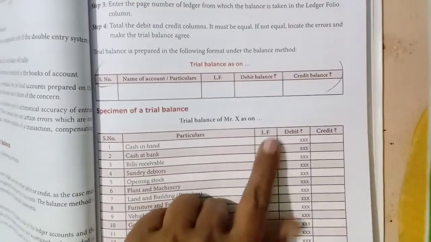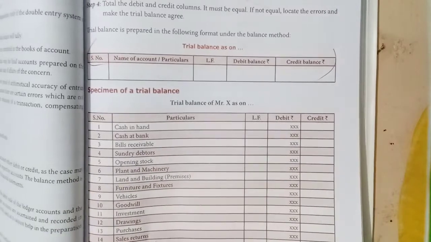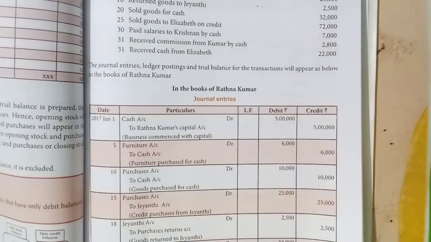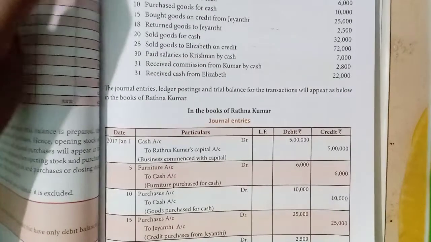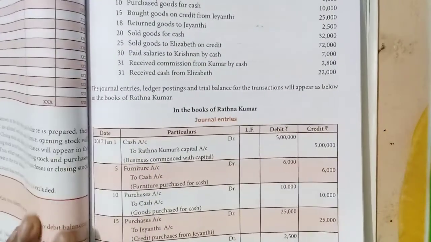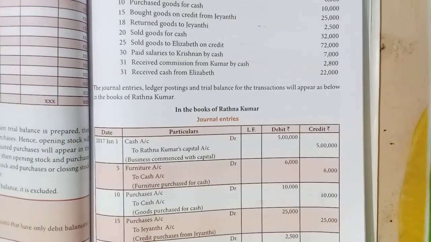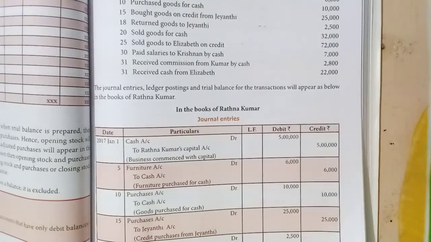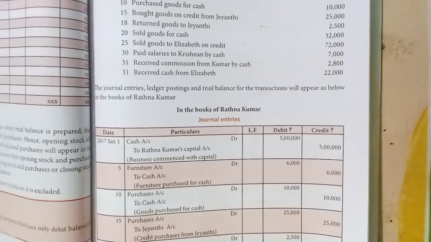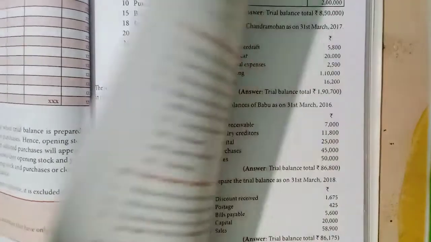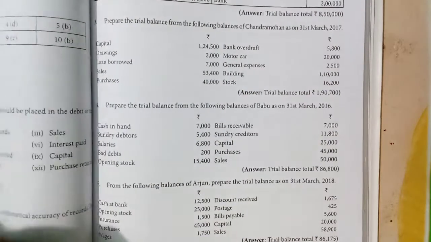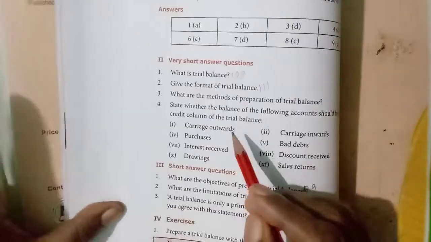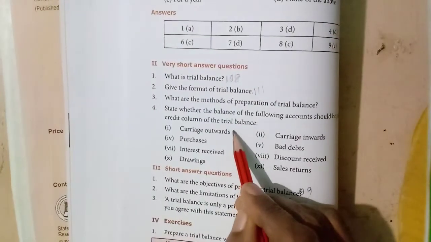Which balance? All these are debit balances. Then see, up to wages debit balance, the remaining are credit balances. If you study this one, it will be easy for you to do problems. Okay students, learn these question answers. You see here, carriage inward is a debit balance.